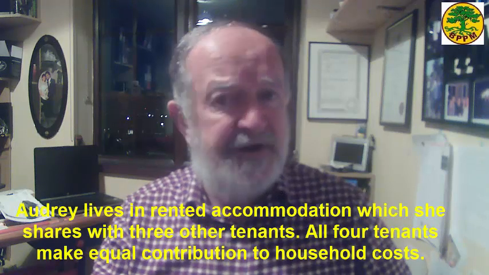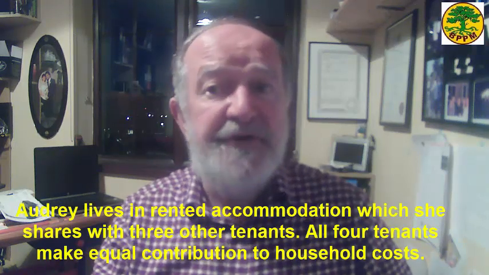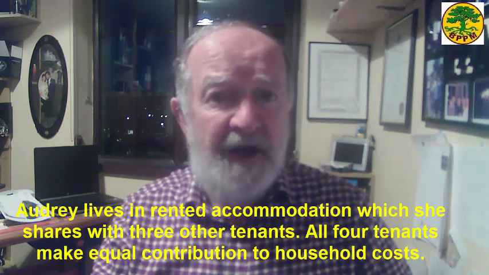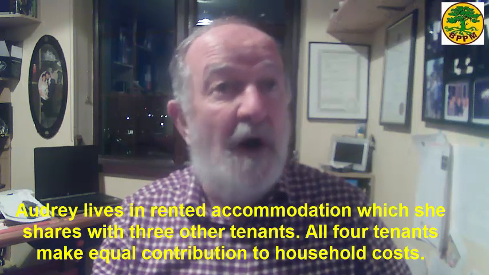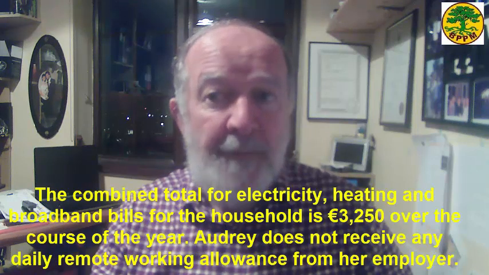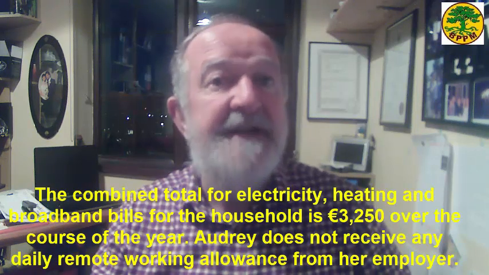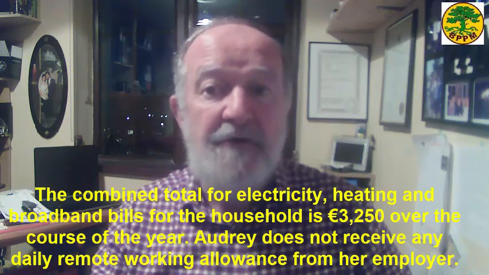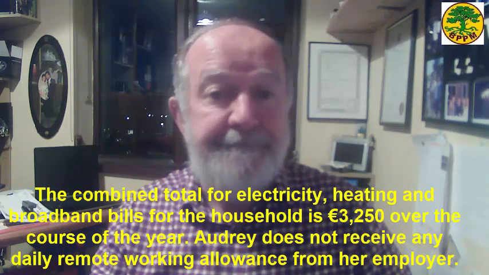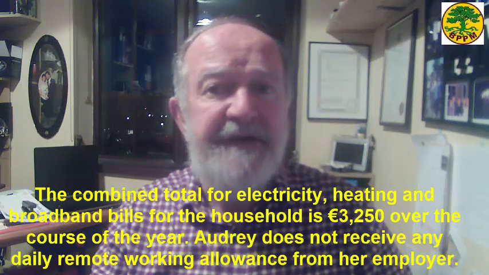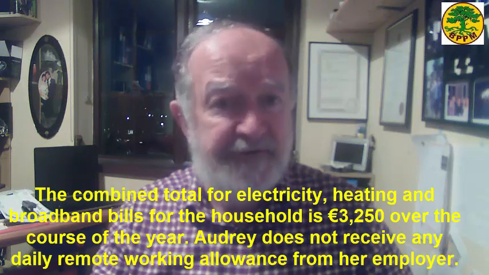Audrey lives in rented accommodation which she shares with 3 other tenants. All 4 tenants make equal contributions to household costs. The combined total for electricity, heating and broadband bills for the household is €3,250 over the course of the year. Audrey does not receive any daily remote working allowance from her employer.